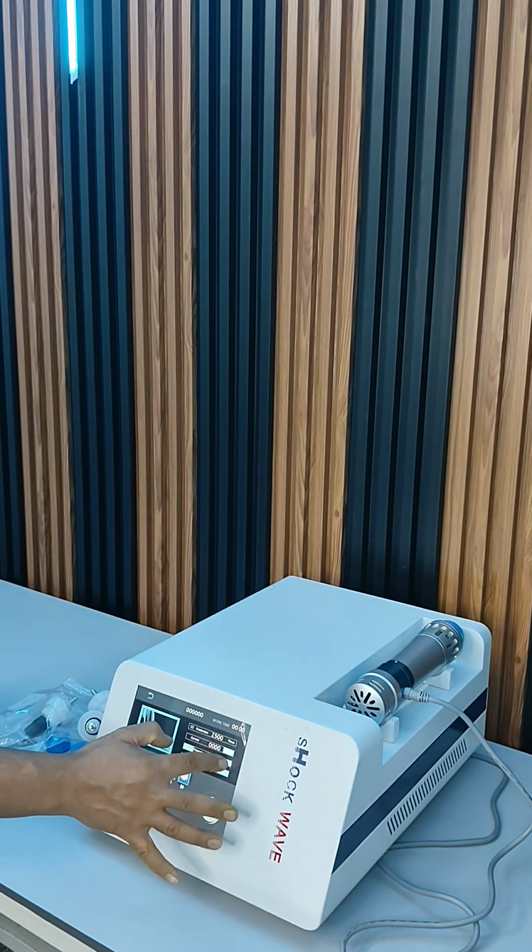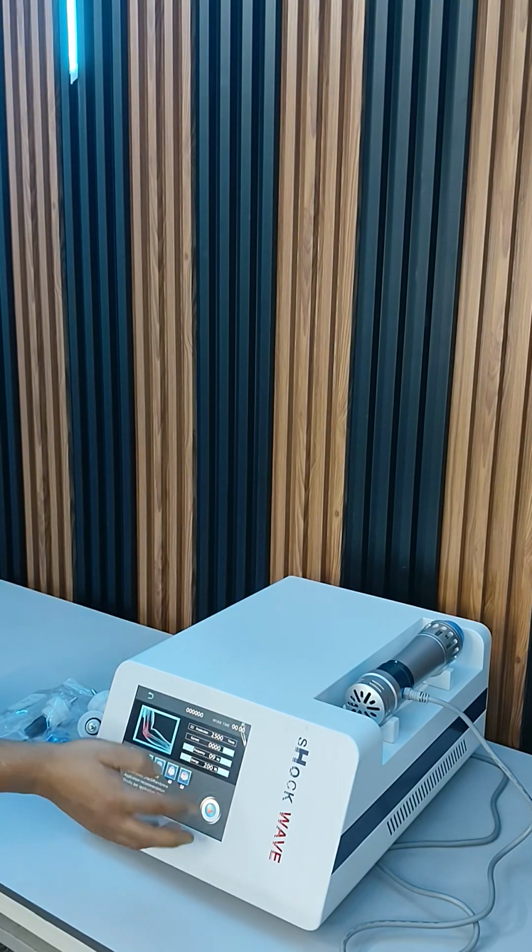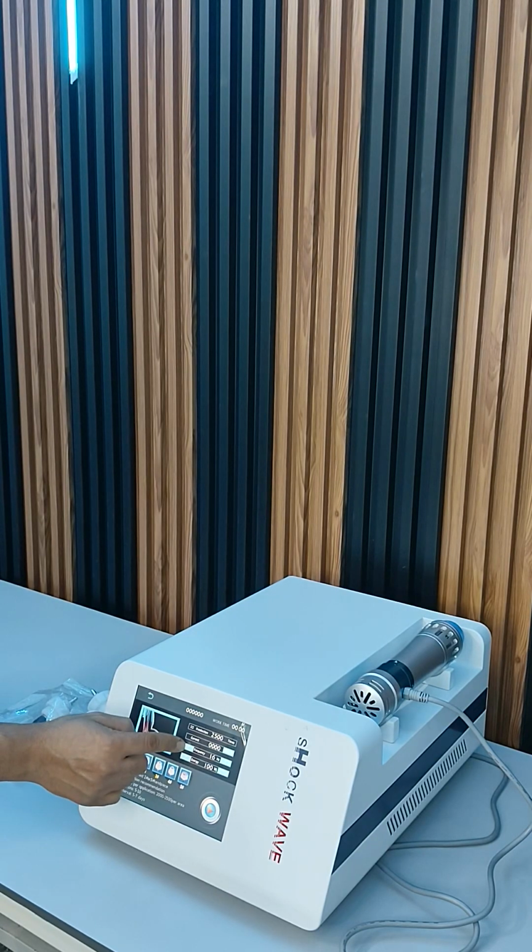Like if I select 8, I can go up to 200. But if I select 15, 16, because these are the last two frequencies, the energy is limited.